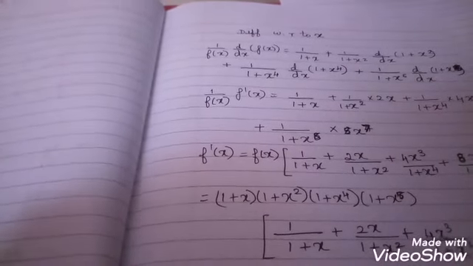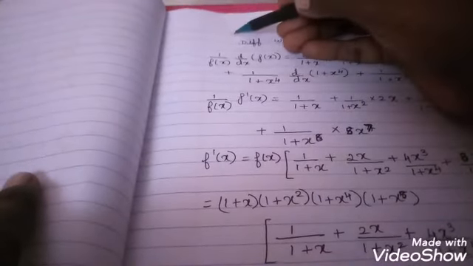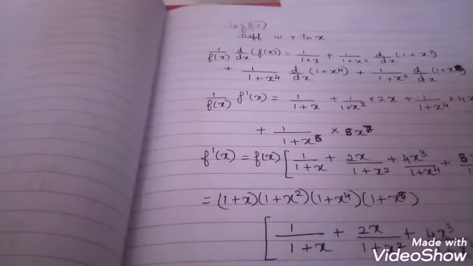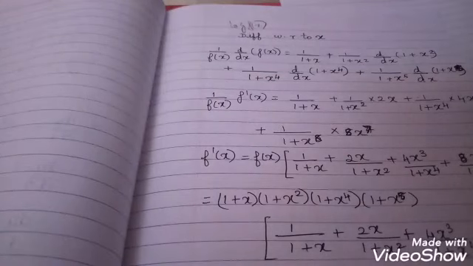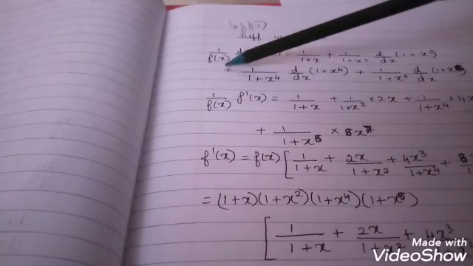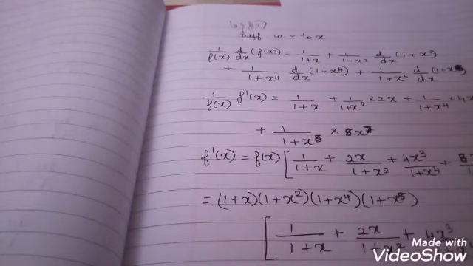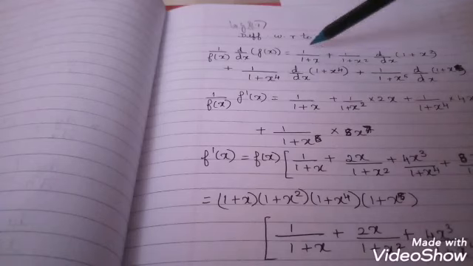So when I differentiate the left hand side, what do you have there? Differentiation of log of f of x. It's nothing but 1 by f of x into d by dx of f of x, by the chain rule, equal to differentiation of log of 1 plus x. What is the differentiation of log of 1 plus x?